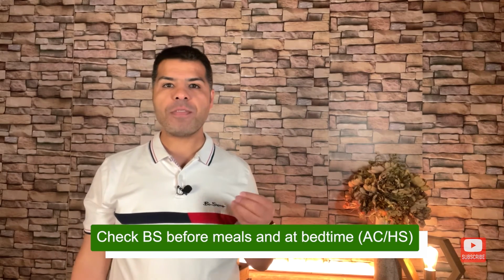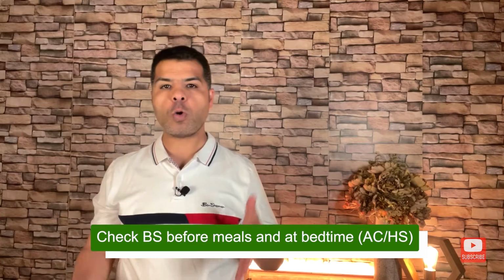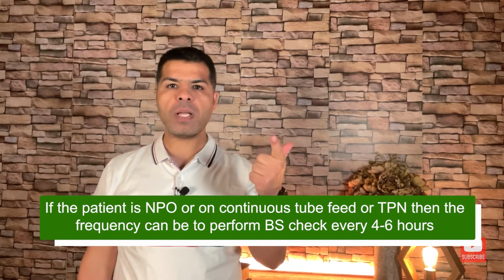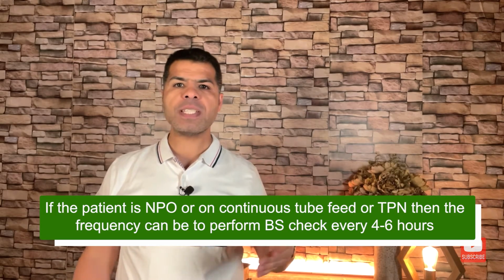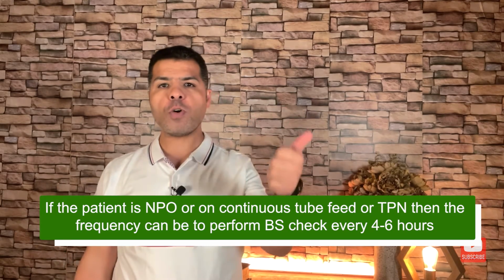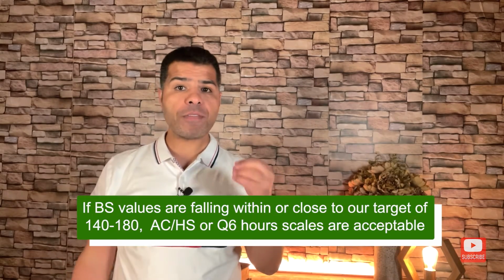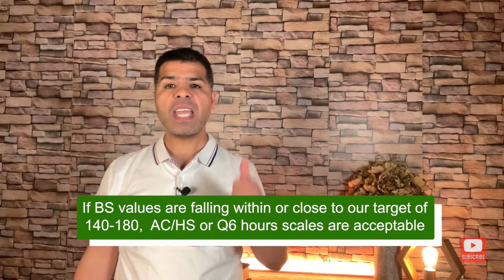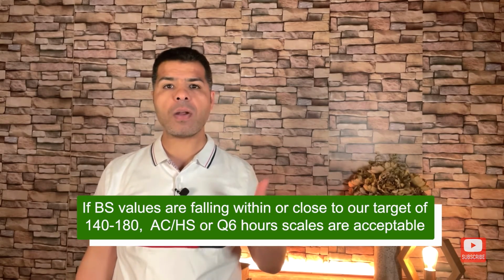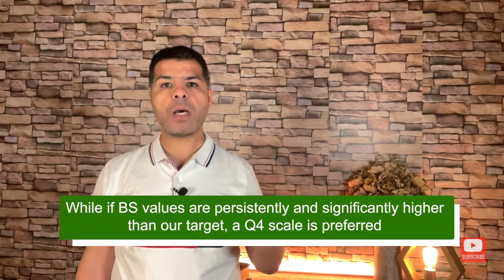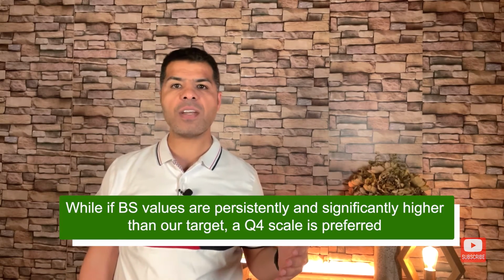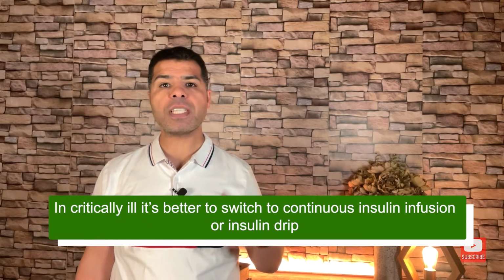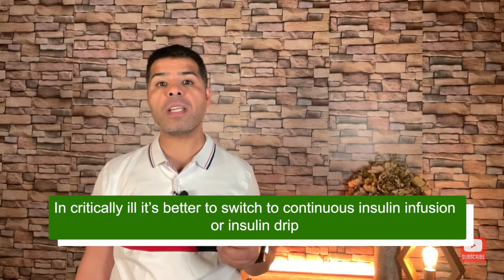In this example, the frequency is before meals and at bedtime, or ACHS. If the patient is NPO or on continuous tube feedings or TPN, total parenteral nutrition, then the frequency can be adjusted to Q4 hours or Q6 hours. If blood sugar values are falling within or close to our target of 140 to 180, ACHS or Q6 hour scales are acceptable. While if blood sugar values are persistently and significantly higher than our target, a Q4 scale is preferred.